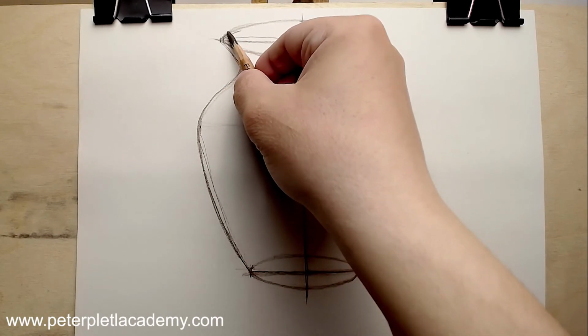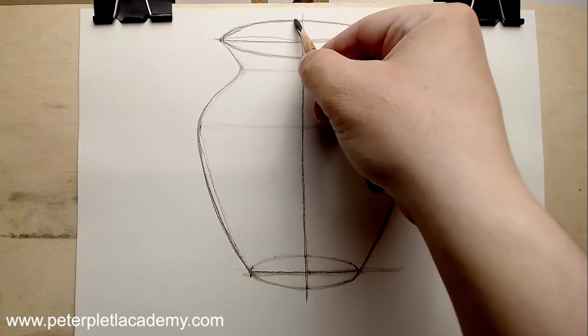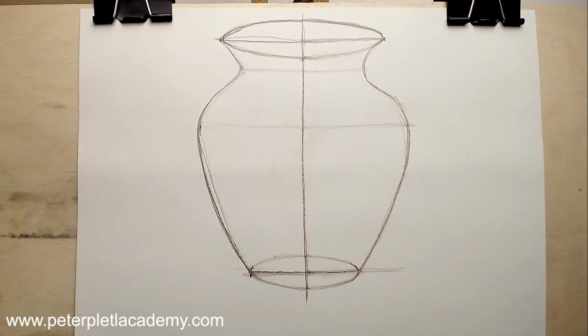We need to be careful that these arches are the same in both sides.